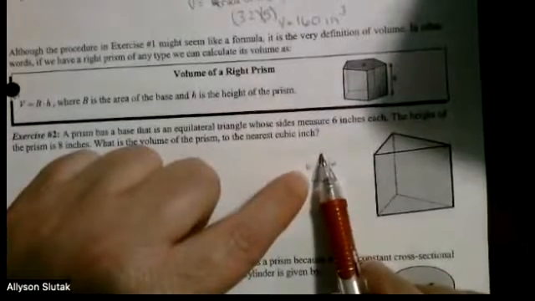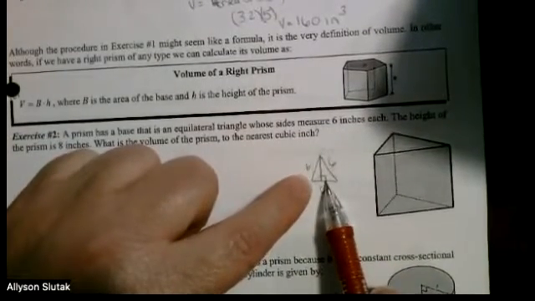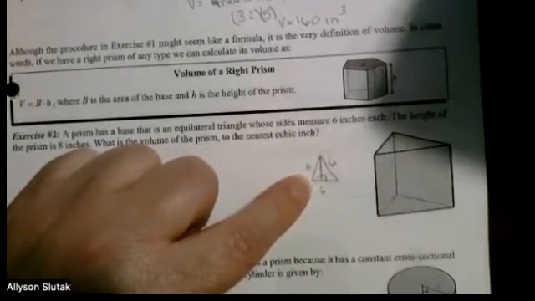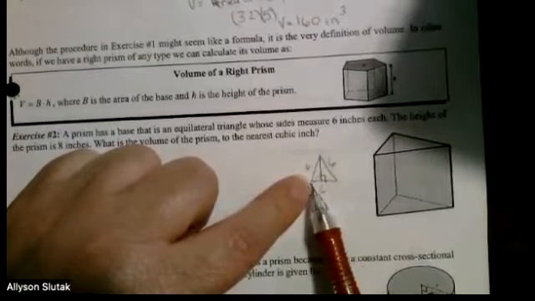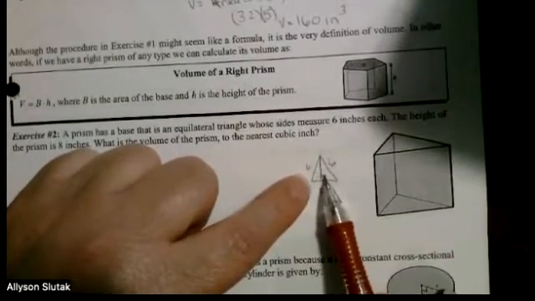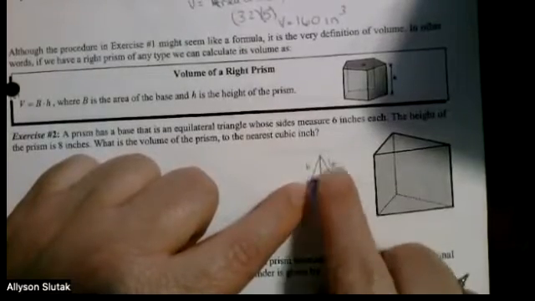The top part is the base. We know it's an equilateral triangle, so all 3 sides are 6 inches. But in order to find the area of the triangle, we need the altitude, the height of the shape. Equilateral triangles and isosceles triangles have the same feature: when you draw the altitude from the vertex to the opposite side, it's the perpendicular bisector. It's perpendicular to the base, making a right angle. So this side is cut into 2 equal pieces, and each piece is 3. And we have a right triangle, where h is the height I'm looking for, which is this piece here.